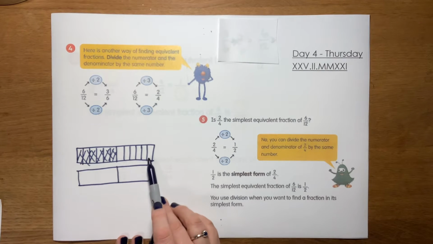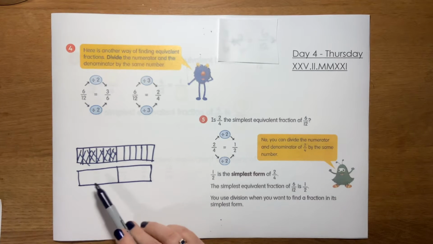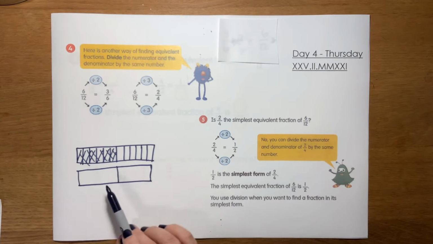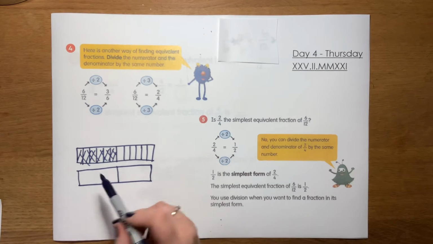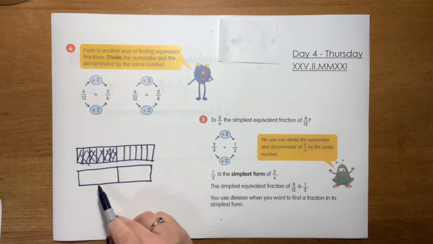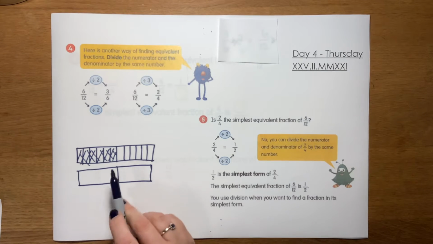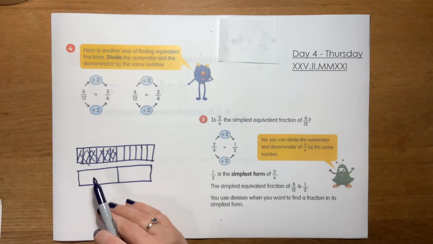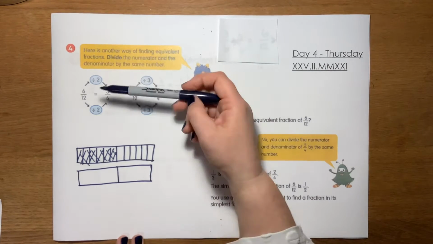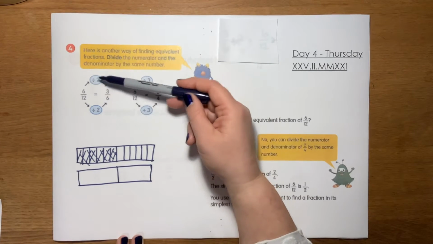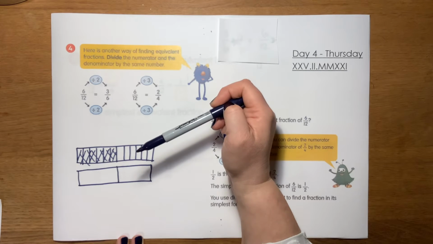However, I have divided this fraction strip into 6/12. And then I'd like you to try drawing other fraction strips if it helps you, and dividing that into halves, quarters, sixths, to see how many other equivalent fractions you can make with 6/12. So this time we are dividing to find equivalent fractions.